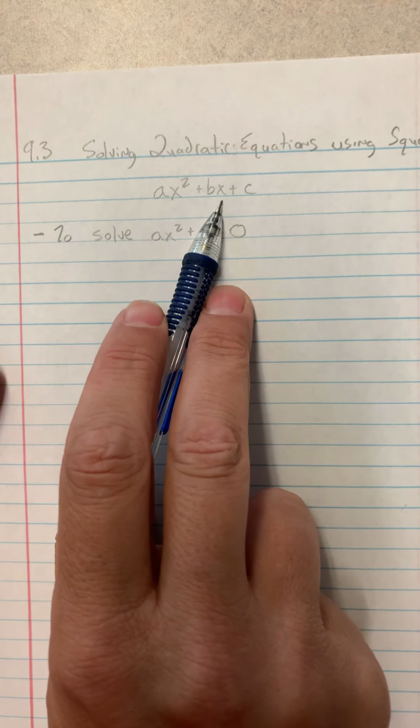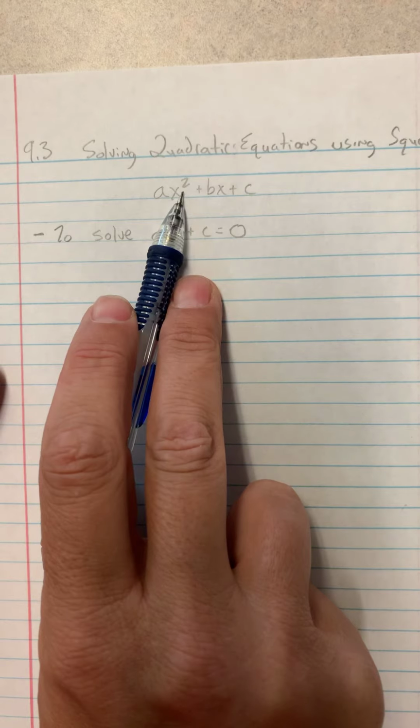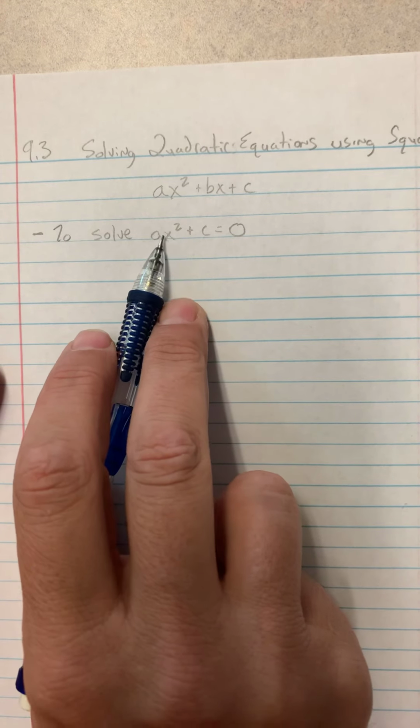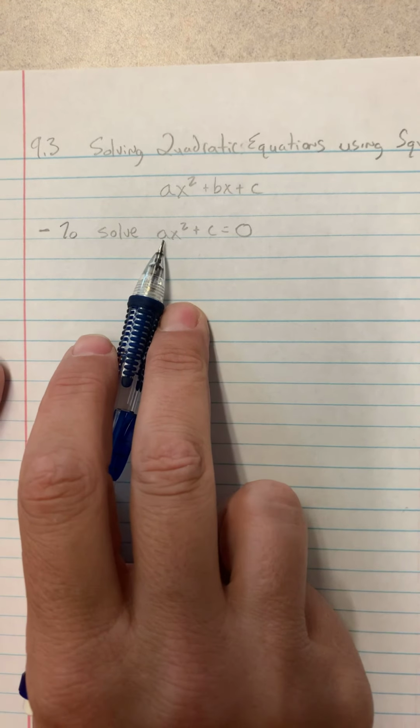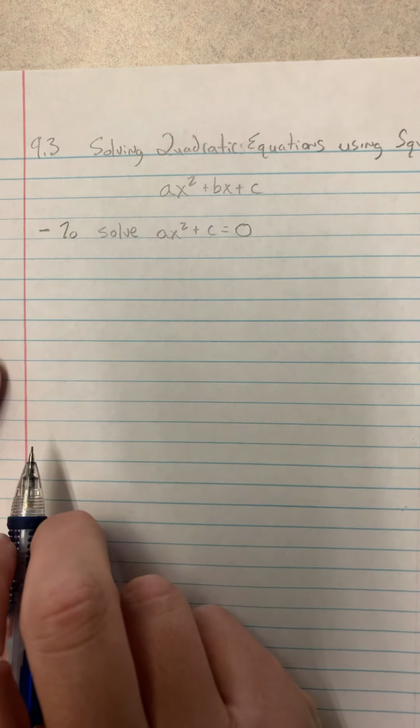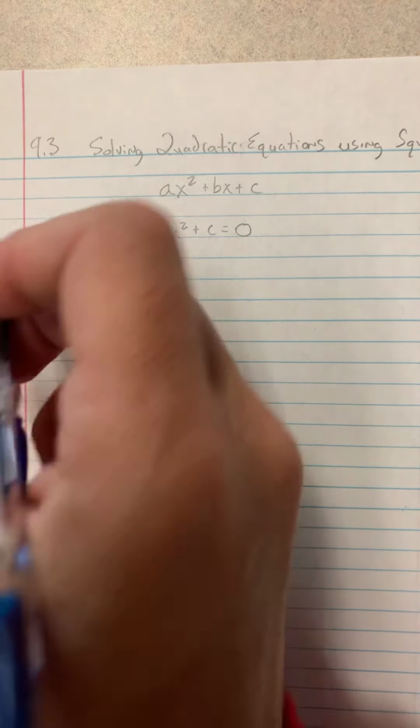When I have that middle term with that x, in something squared, or to the fourth, or even to the third for that matter, I want to try to factor to solve. When it looks like this, we're going to show you a way in 9.4 how we can solve this by factoring. But today we're just going to solve it by using square roots, taking the square root of both sides.